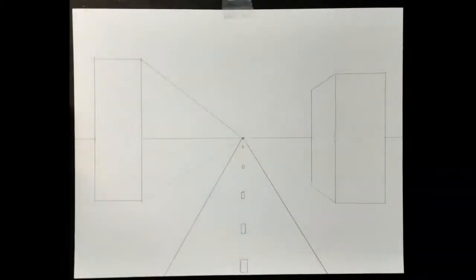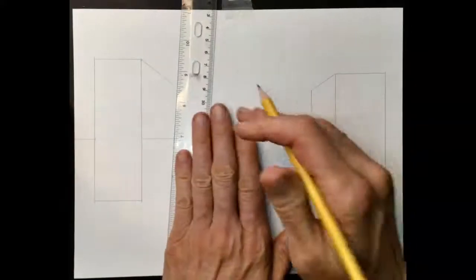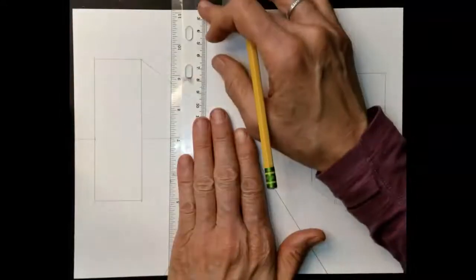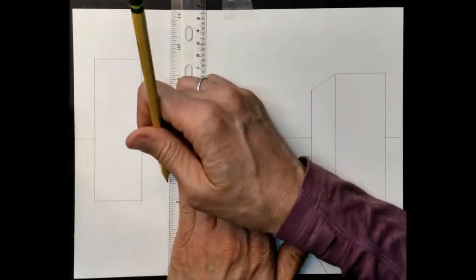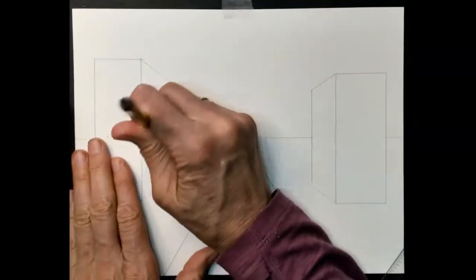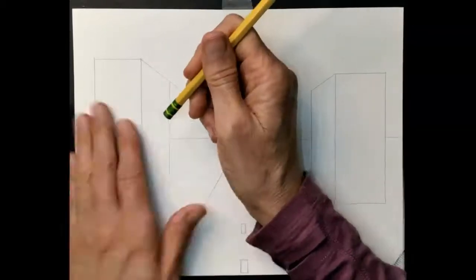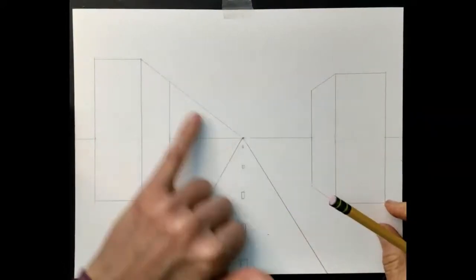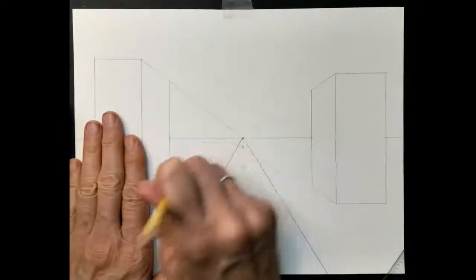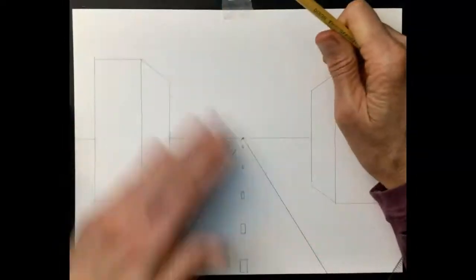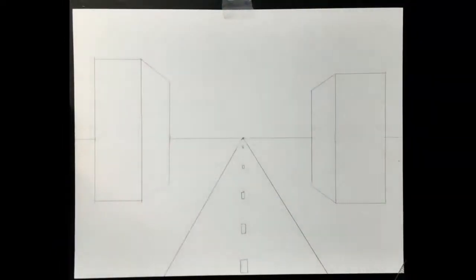We have our building going back into infinity, so we need to now cut it off. I want to make sure that I am parallel to the edge of my paper. And I pull a line. Now I can go ahead and cut off or erase out the horizon line in the building. And I erase out this diagonal and that diagonal. They were just my helpers. And we now have two buildings alongside of a road.